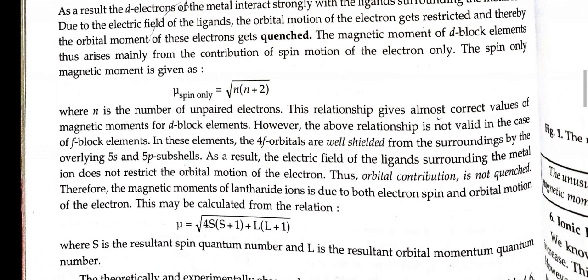The spin only magnetic moment is given by mu spin only is equal to under root n into n plus 2, where n is the number of unpaired electrons. This relationship gives almost correct value of magnetic moment for d block elements. However, the above relationship is not valid in the case of f block elements.